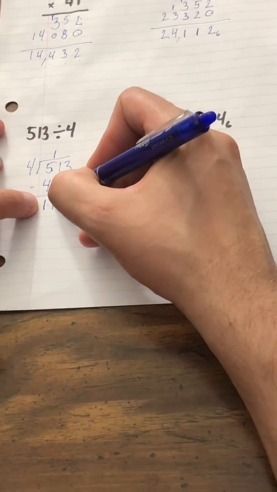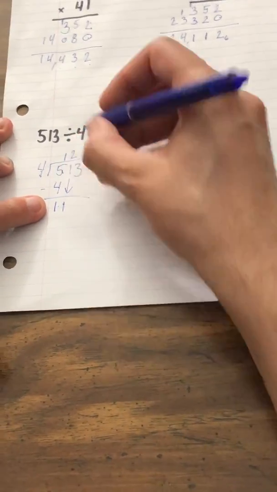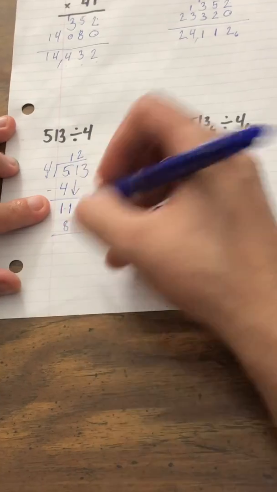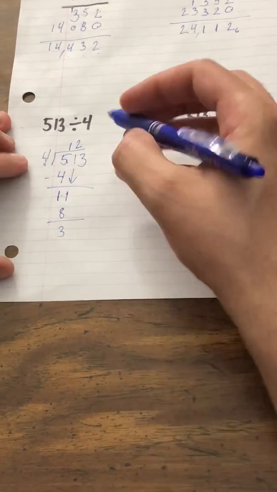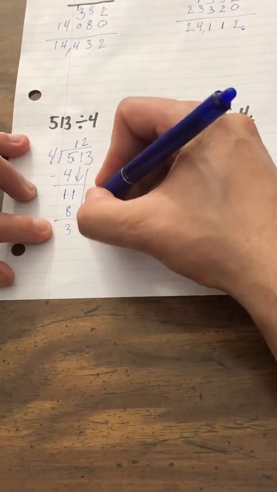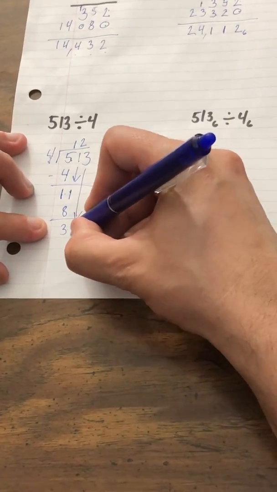4 can go into 11. How many times does 4 go into 11? 2 times, which gives us the number 8. Well, 11 minus 8 would be 3. 4 can't go into 3, so we're going to drop down this 3 and it becomes 33.